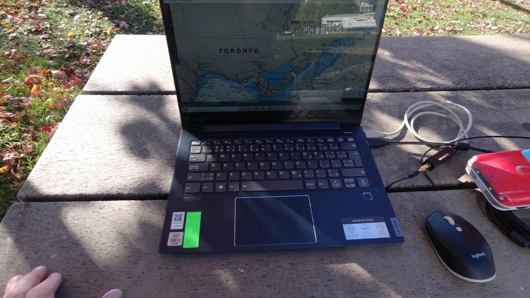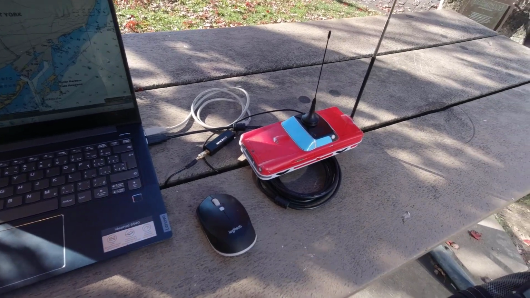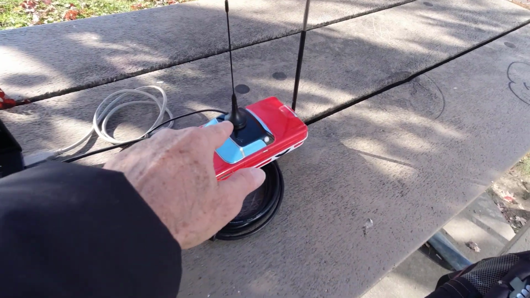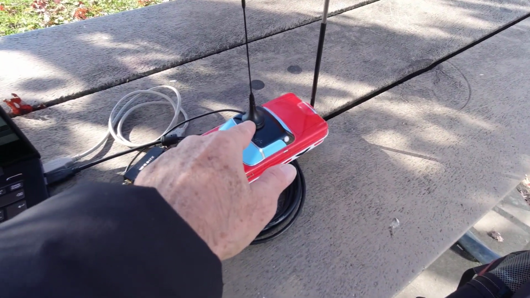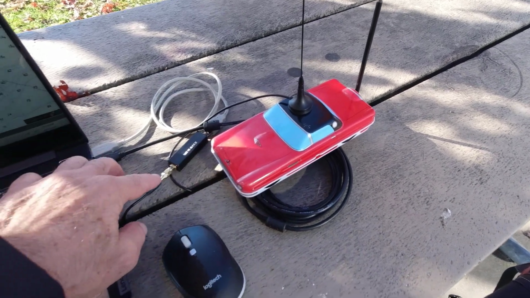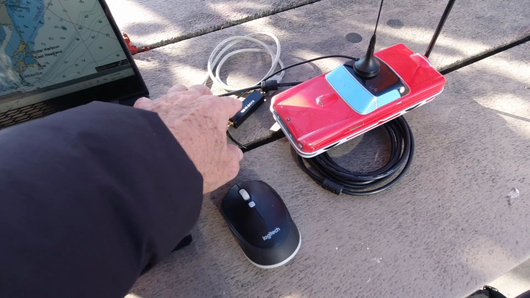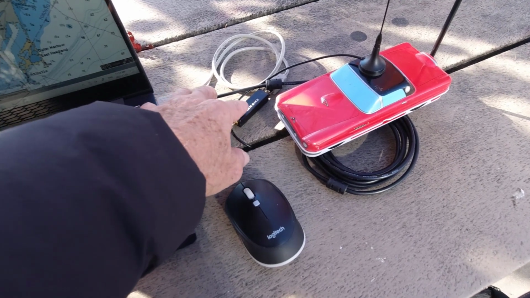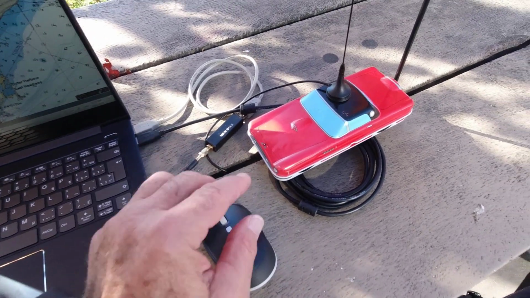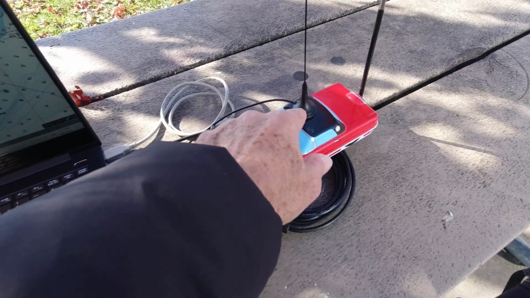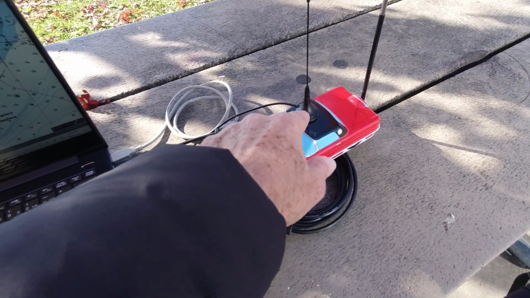So there's my setup there. I have my laptop, and this is my whip antenna from the version 1 RTL. And what I've done is I've got an adapter from MCX to SMA, and I'm going into a version 2 RTL. The reason is I want to have zero frequency error. So I'm going to use this for my ADS-B at 1090 megahertz.